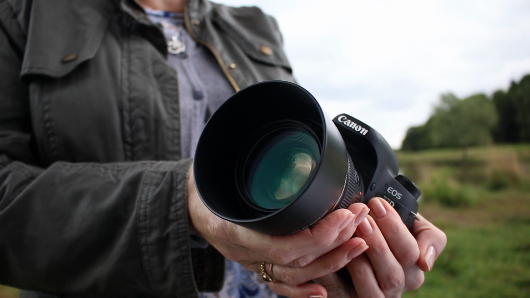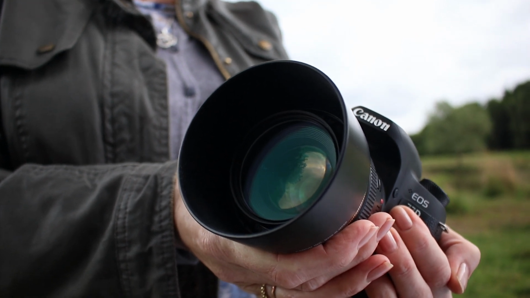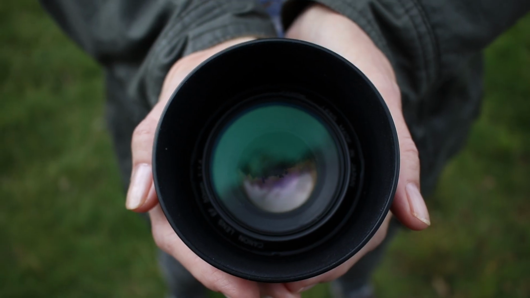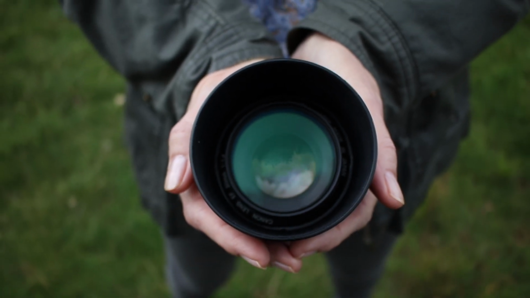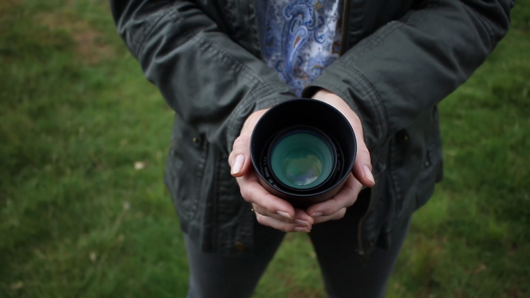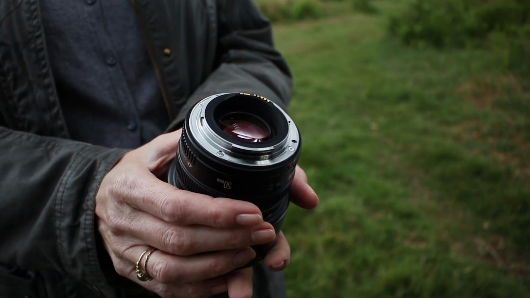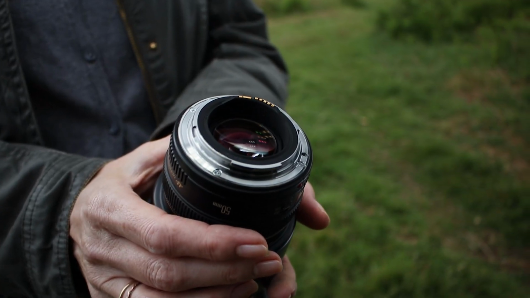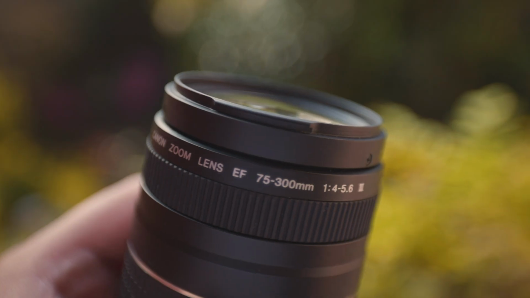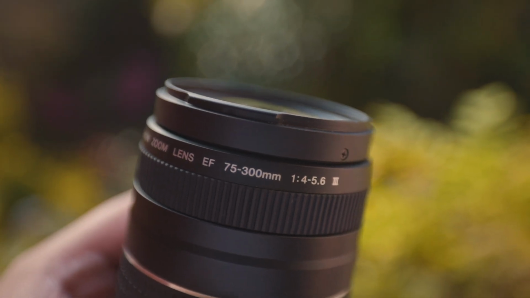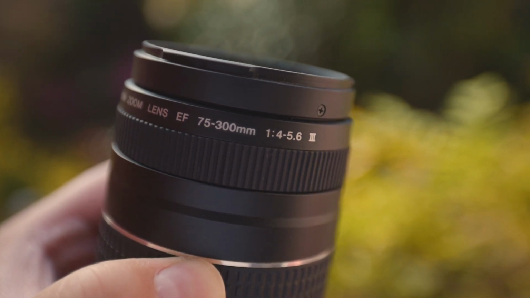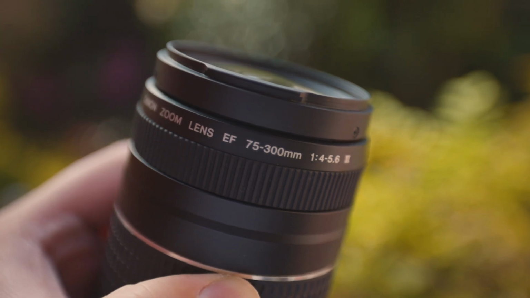In the case of the 50mm f1.4, the aperture opens quite wide, up to f1.4. Rather counterintuitively, the lower the f number is, the wider the aperture is, and thus the more wide open the lens is. The reason why this is relevant is because the wider a lens can open, the more light it can allow in. In the case of the EF 75-300mm lens, its aperture can open as wide as f4 when zoomed all the way out, and f5.6 when zoomed all the way in.